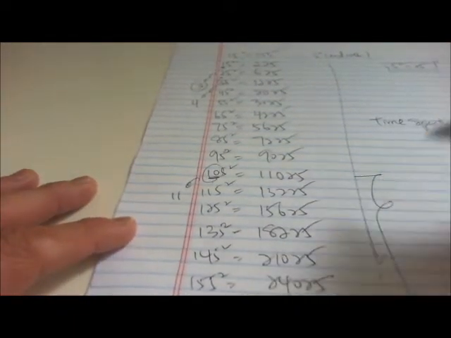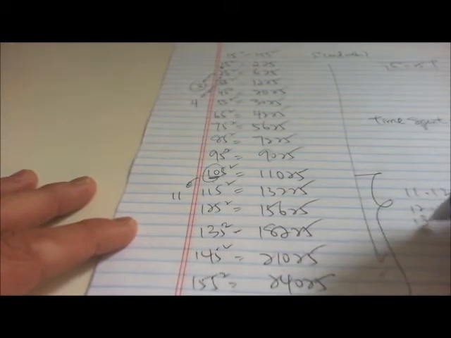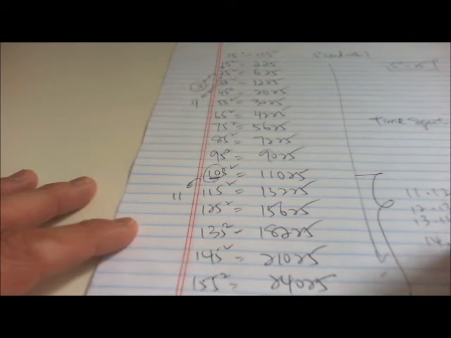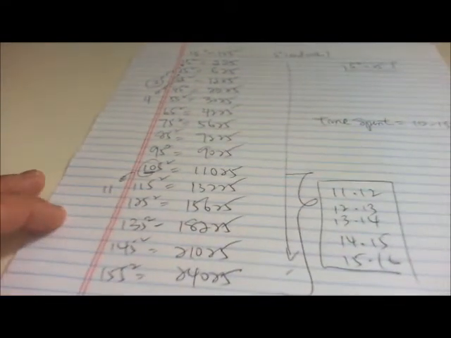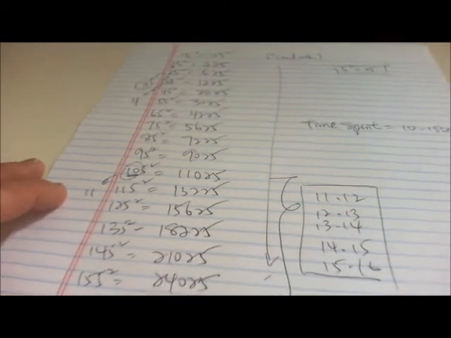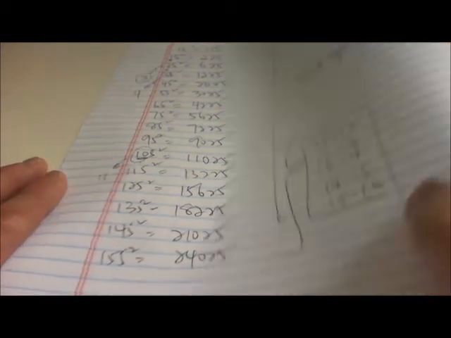So at the end for this one, which is 11 times 12, 12 times 13, 13 times 14, 14 times 15, 15 times 16, all these numbers have their own tricks. In the future I will help you to learn the tricks over here. So we will stop here for the first part.